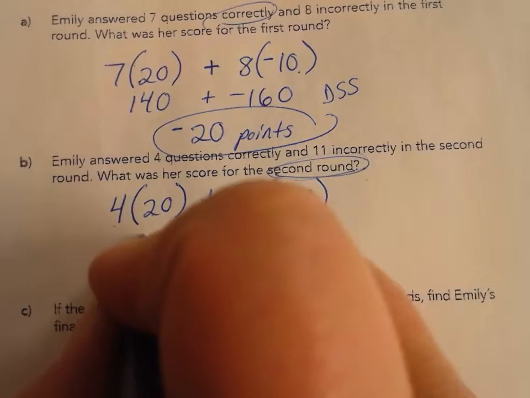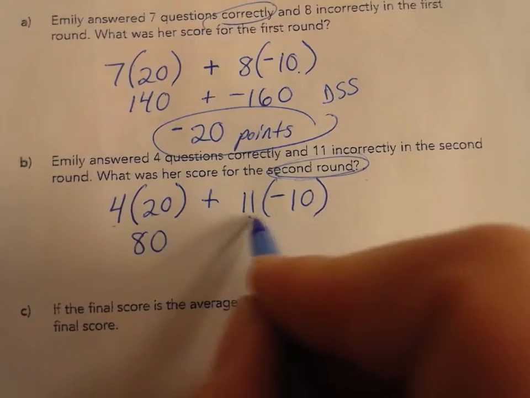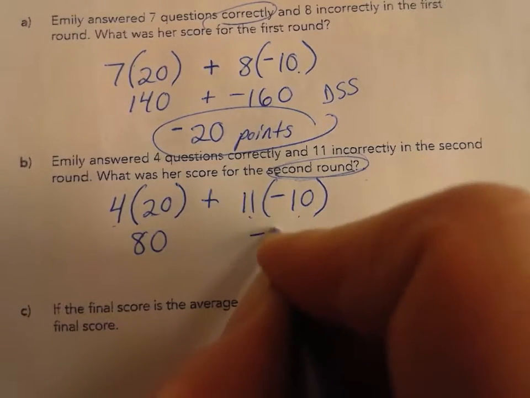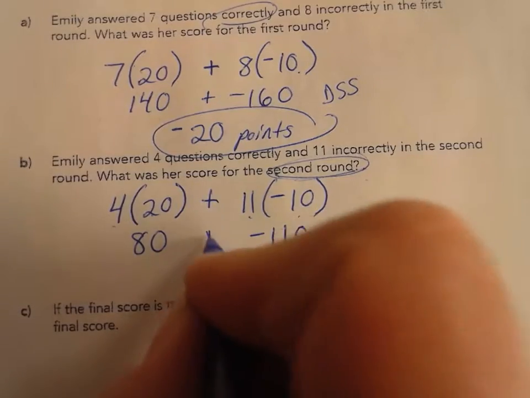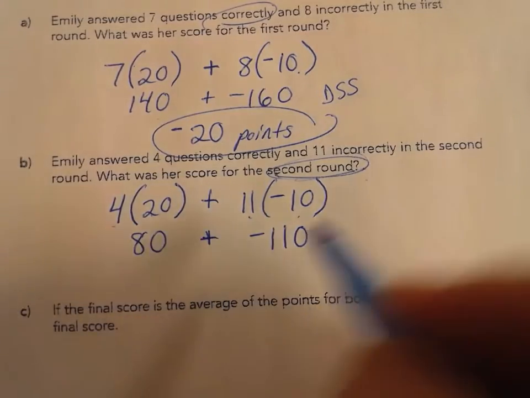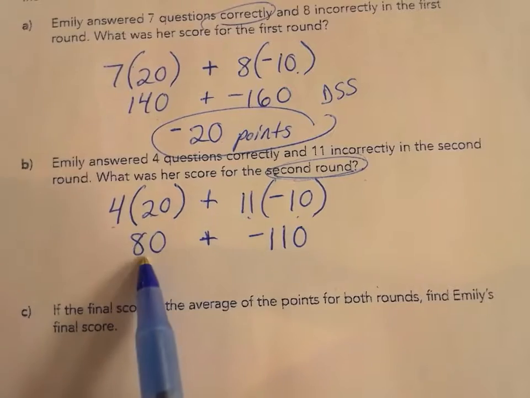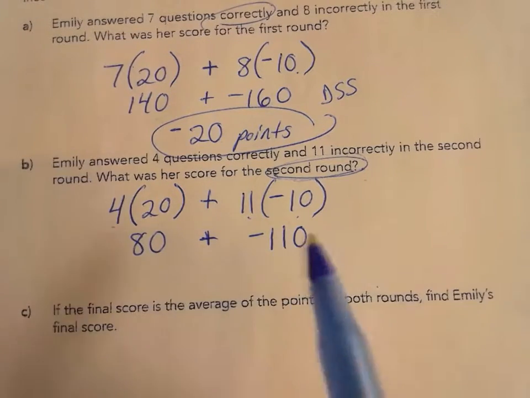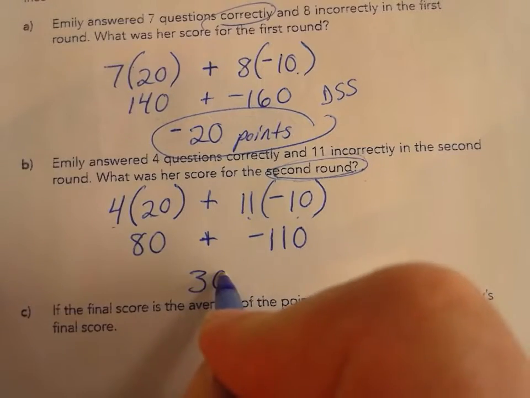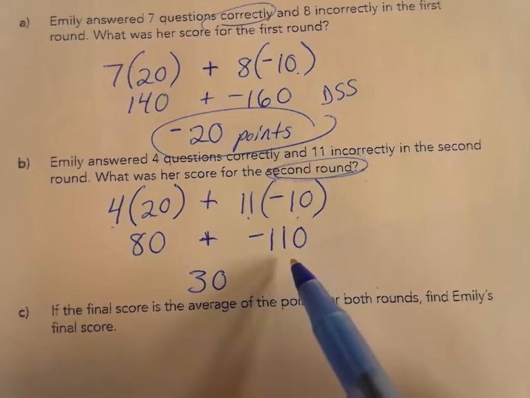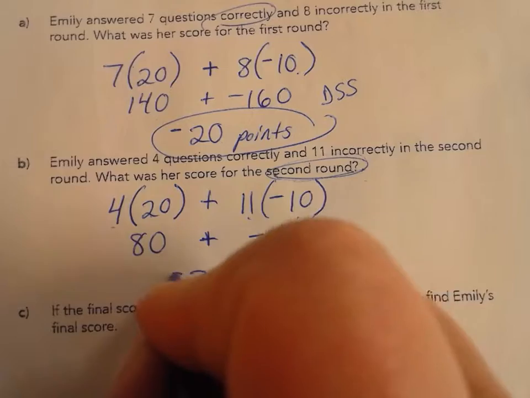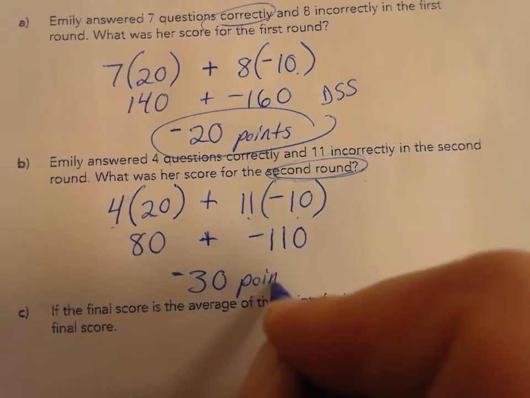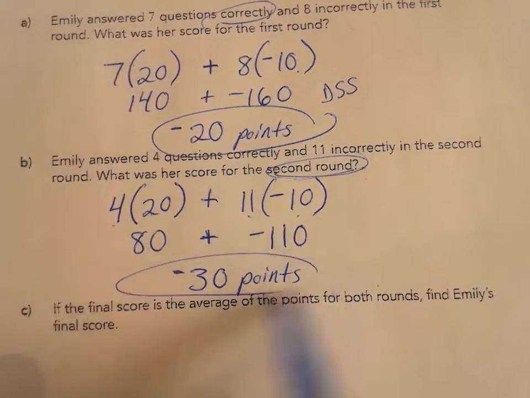4 times 20 is actually 80, and 11 groups of negative 10 is actually a negative 110. And I'm combining these. Here we go again with that different sign subtract. Well, I know 80 is 20 away from 100, so it must be 30 away from 110. 30. But would this be positive or negative? I'll keep the sign of the farther number. Negative 30 points for round 2. Emily, you're having a hard time in this game.